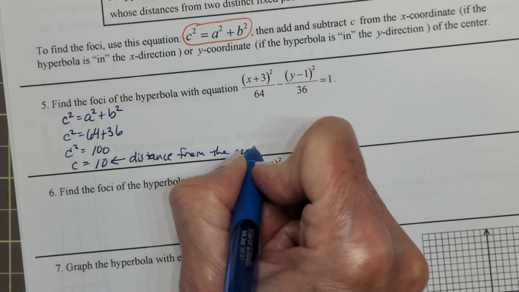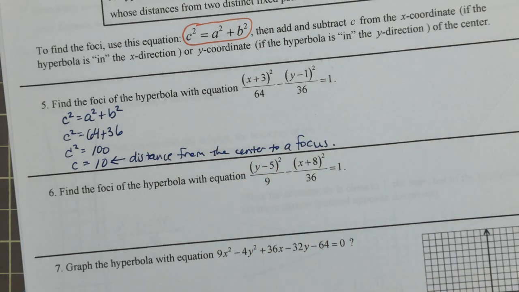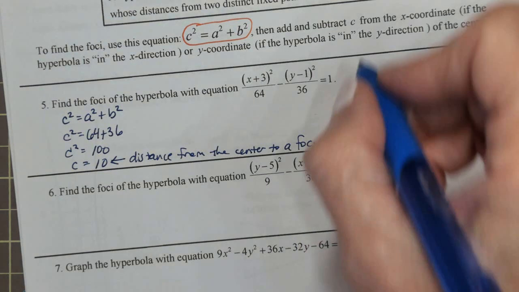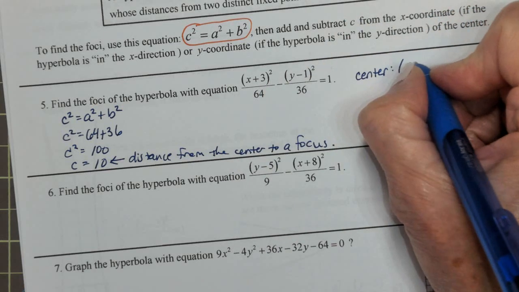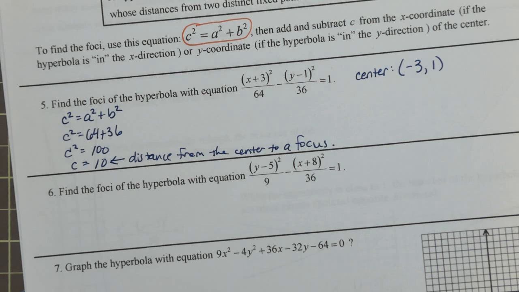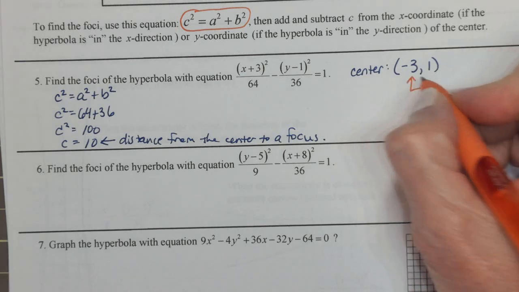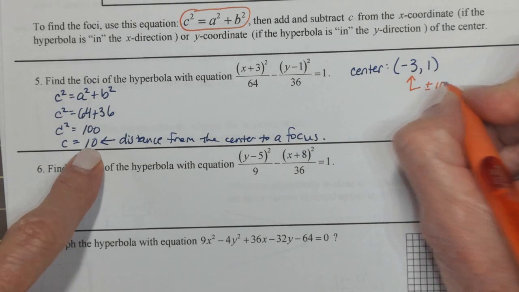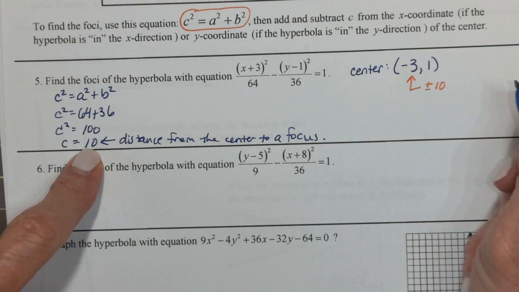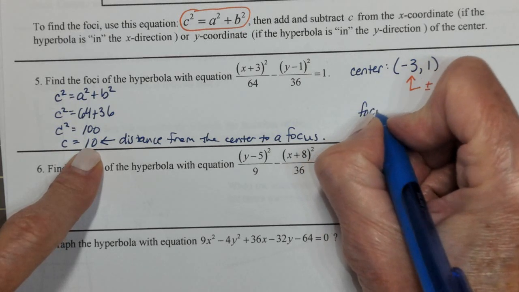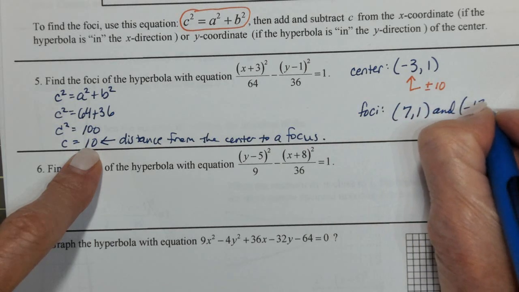From the center to a focus. Okay? So to get the two foci, I'm going to write the center. The center is the point -3, 1. X is positive, so I add and subtract little c from the x coordinate because x was positive. That's where my foci will lie. So the foci are, let's see, 7, 1 and -13, 1.